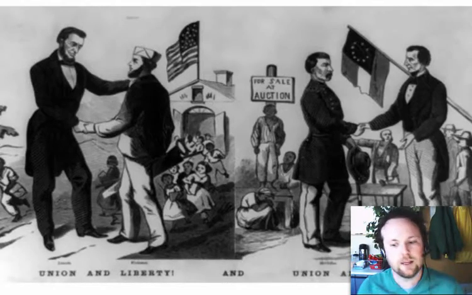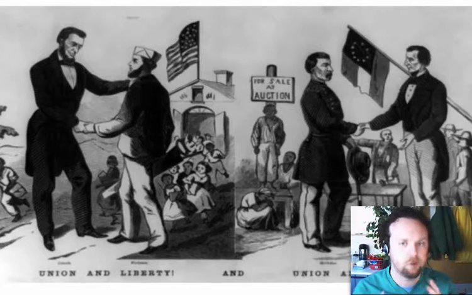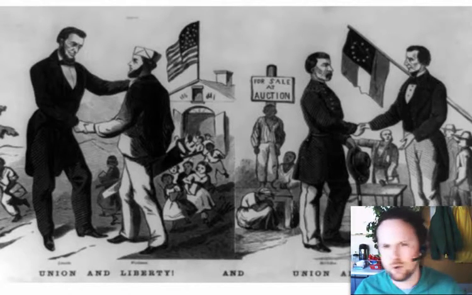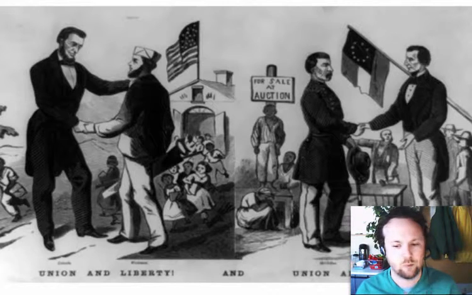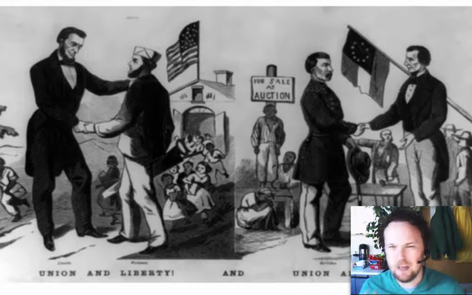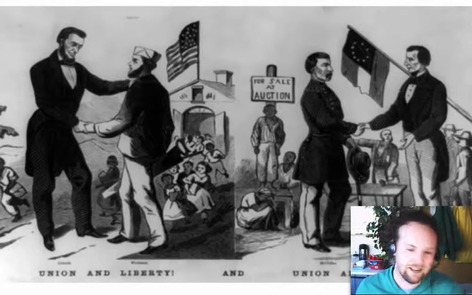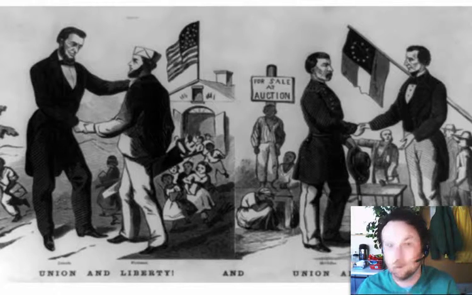In the North, this was also a war to preserve a way of life, but that way of life was the United States of America. The issue of slavery and freeing the slaves really didn't matter to most Northerners at first, because many still felt that slavery didn't need to be fully abolished.